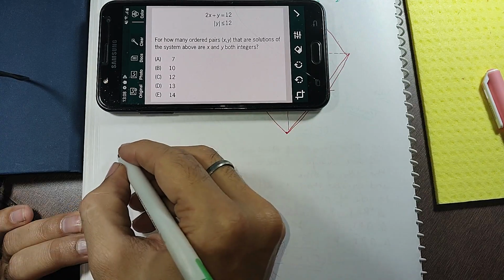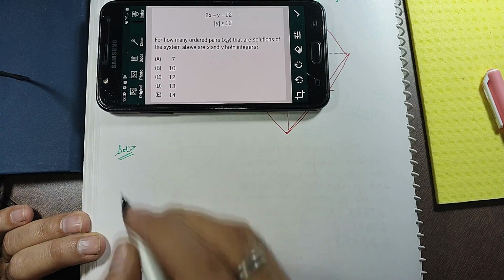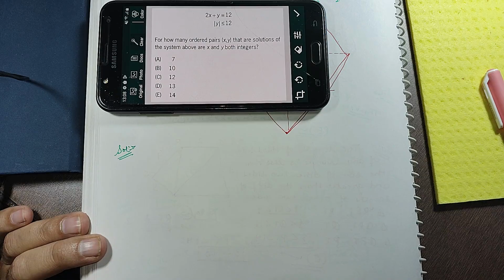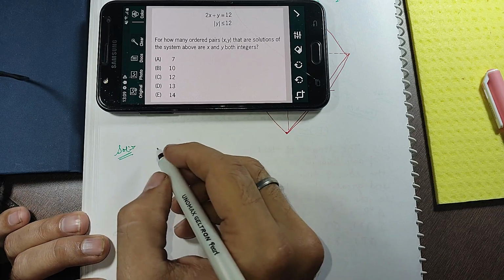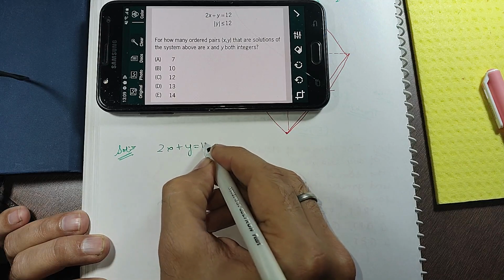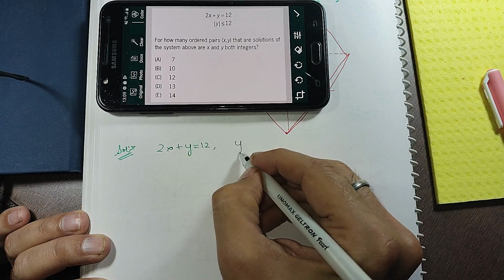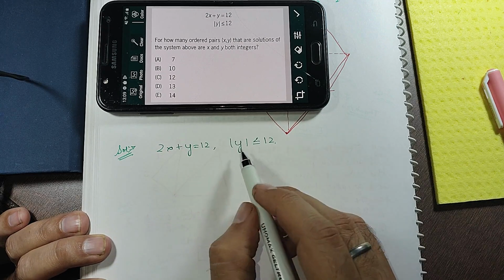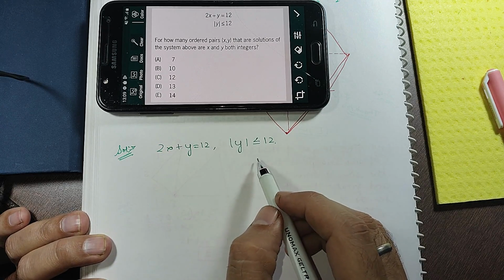2x plus y is equal to 12 and mod of y is less than or equal to 12. For how many ordered pairs x comma y that are solutions of the system above are x and y both integers? Now we have been given two equations. One is 2x plus y is equal to 12 and the second one is mod of y is less than or equal to 12.